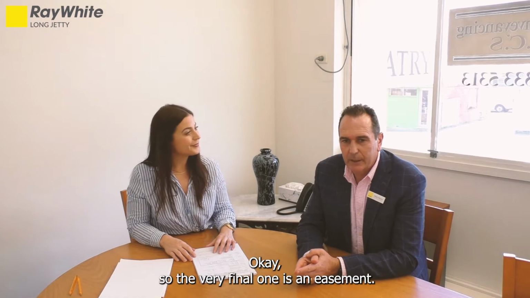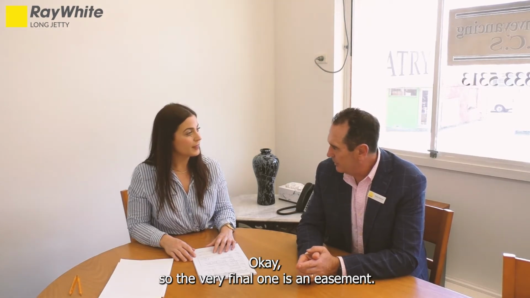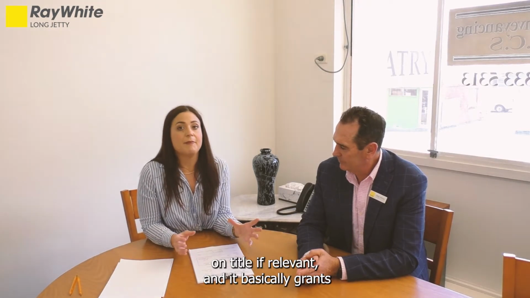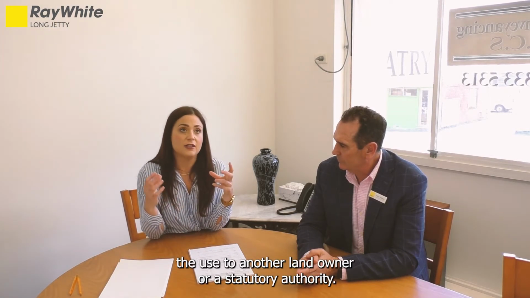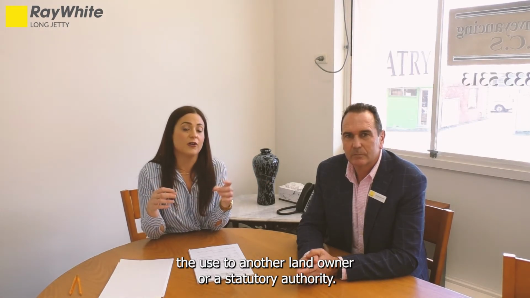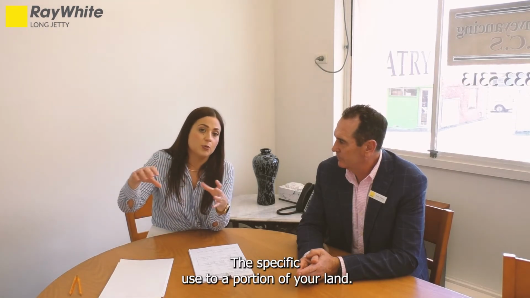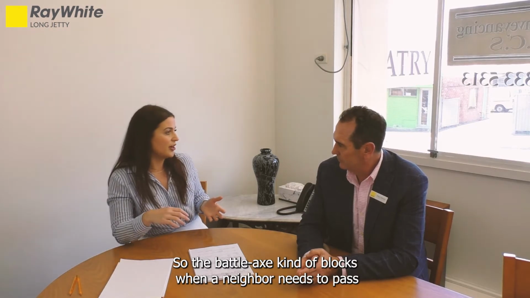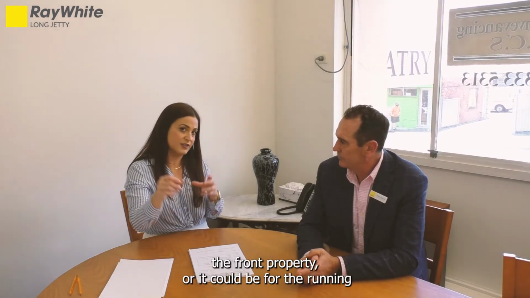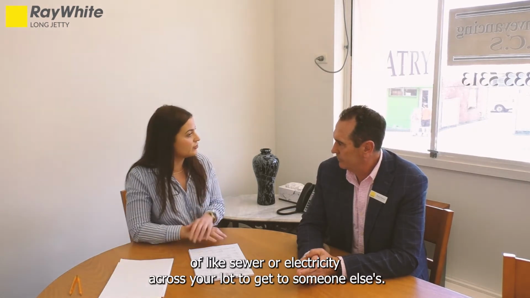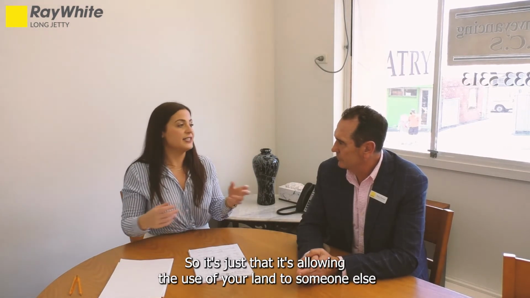Very good. Okay, so the very final one is an easement. An easement is also located on title if relevant, and it basically grants another landowner or a statutory authority the specific use of a portion of your land. This may be a right of carriageway, like a battle-axe block where the neighbour needs to pass by the front property, or it could be for the running of sewer or electricity across your lot to get to someone else's. It's allowing the use of your land to someone else and giving them that right.